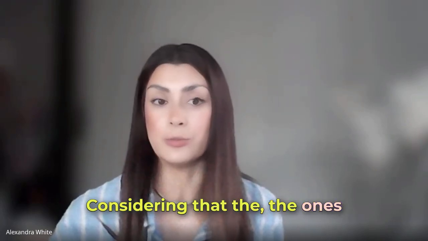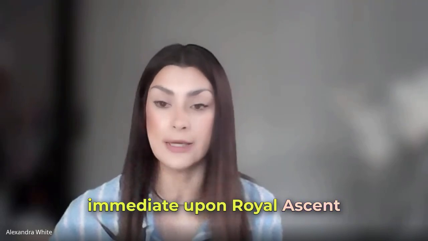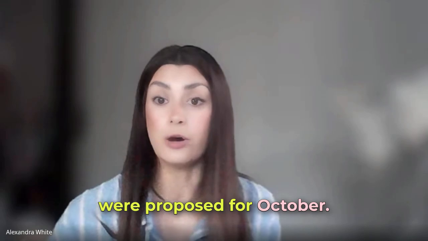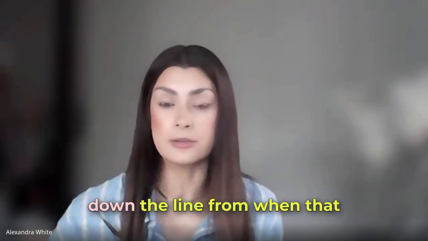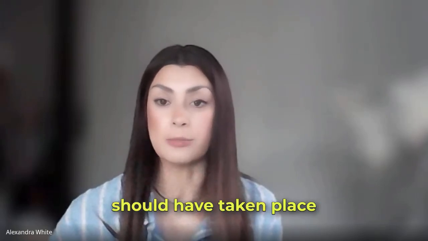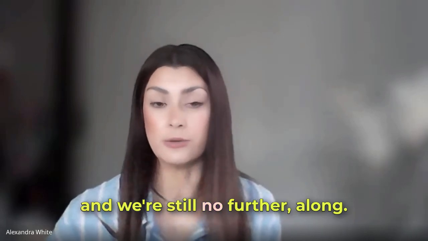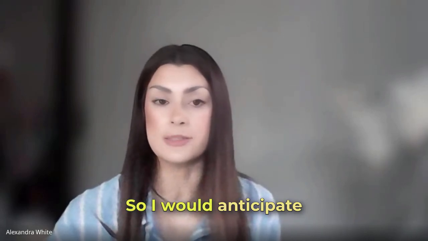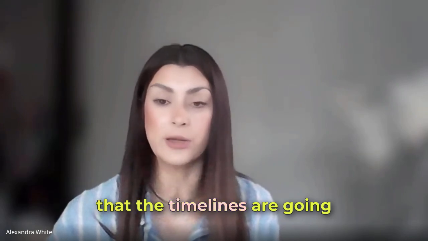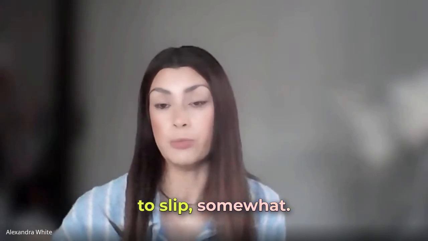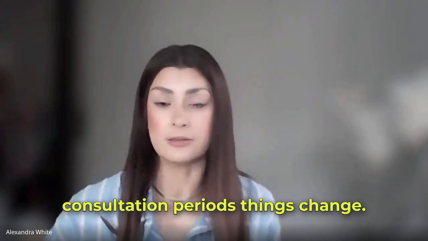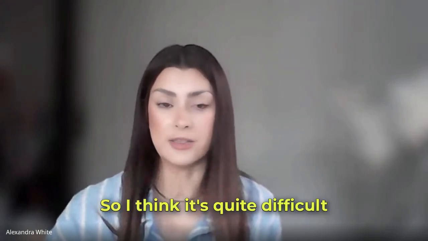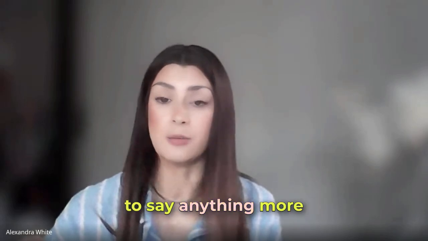Considering that the ones that were meant to be immediate upon royal assent were proposed for October, we're now almost a month down the line from when that should have taken place, and we're still no further along. So I would anticipate that the timelines are going to slip somewhat. Also bear in mind that through consultation periods things change. So I think it's quite difficult to say anything more on it at the moment.